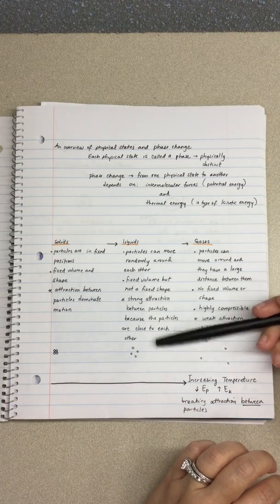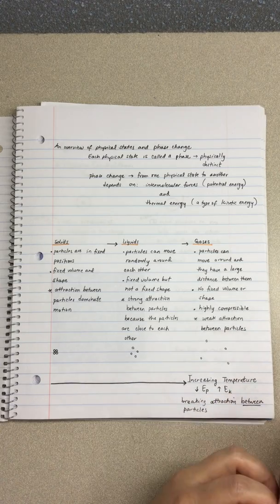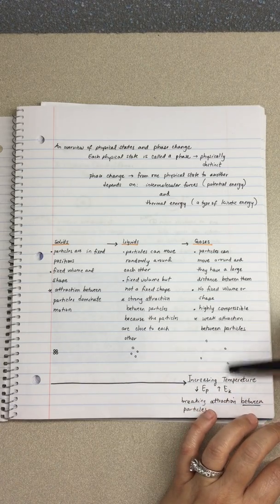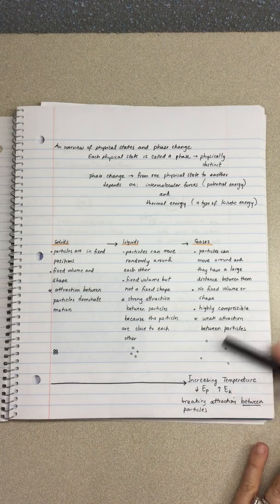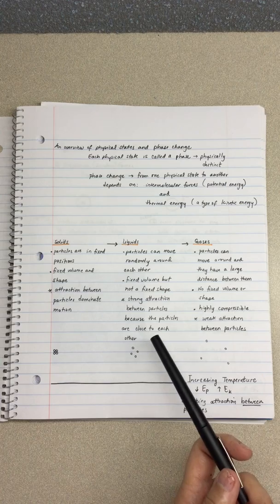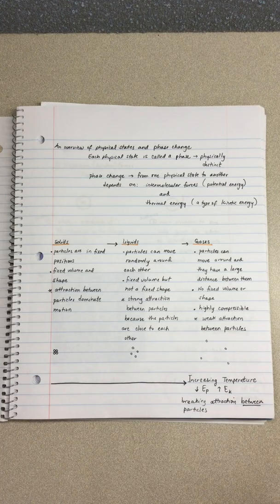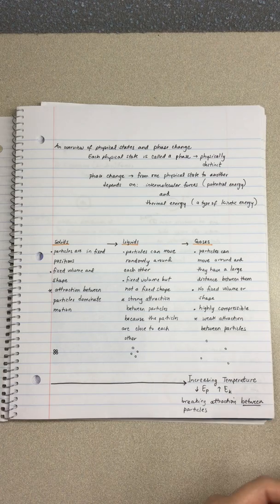So your liquids, they feel attraction. Your particles do feel attraction among them because they are close to each other. And then in gases, since we have a large distance between the gas particles, we assume that there's no attraction at all between gas particles, which is not true. There's an attraction, but it's super weak in comparison to this one or this one. Okay? So the attraction between the particles in each physical state is what actually determines the properties that you have for each physical state.